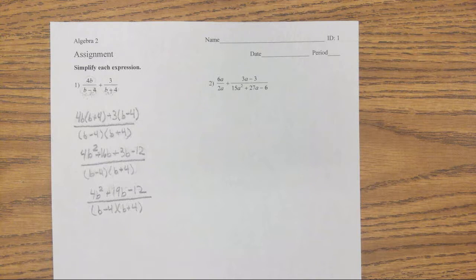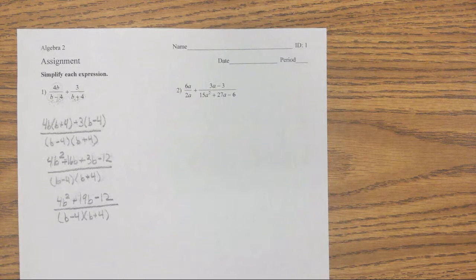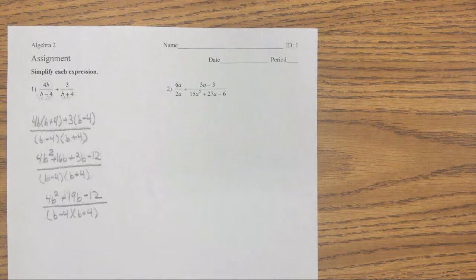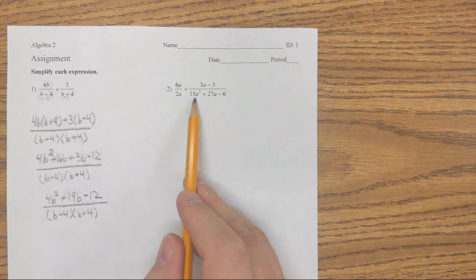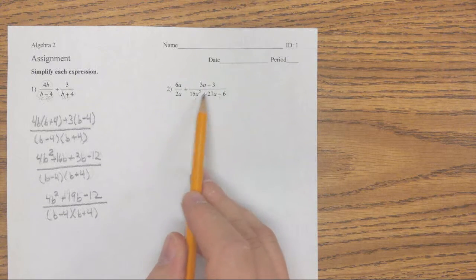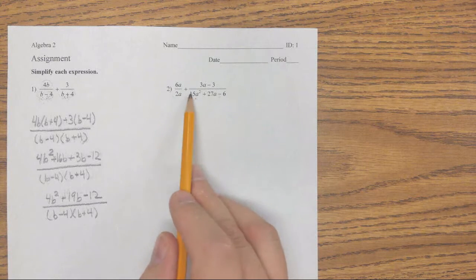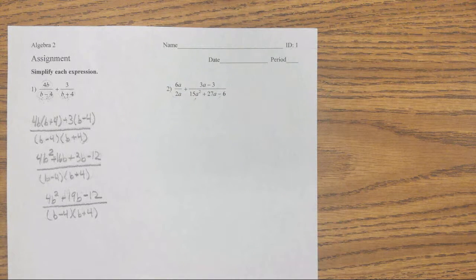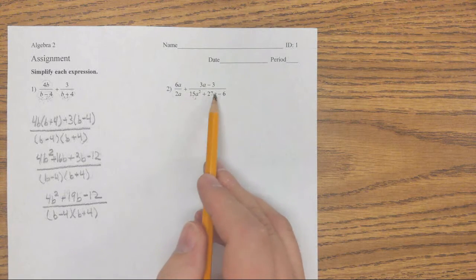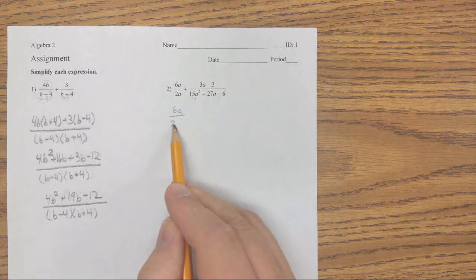Okay, let's do the second example. So first thing I want to do, because I can't determine what the factors are of this, of what I might multiply this by. I mean, I could do it by this whole thing, but that seems a little bit crazy. So let's do the first thing we could do, and that would be factoring that term.